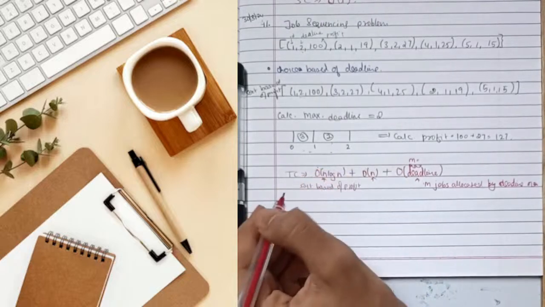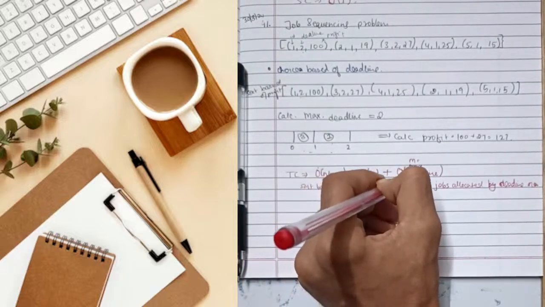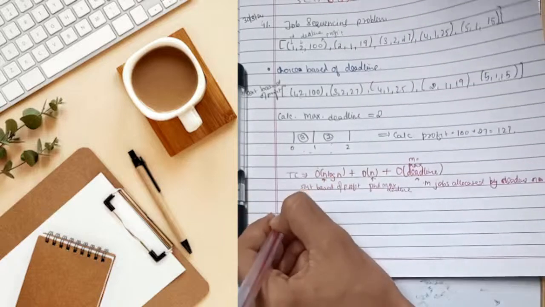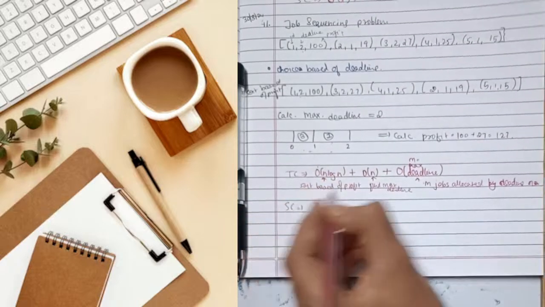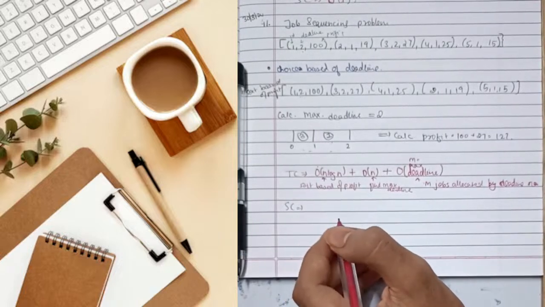O of N, what is this for? Find max deadline. Space complexity, there is auxiliary space needed.